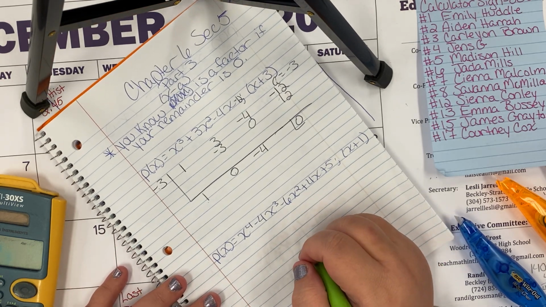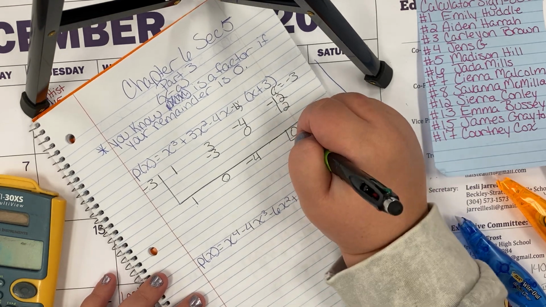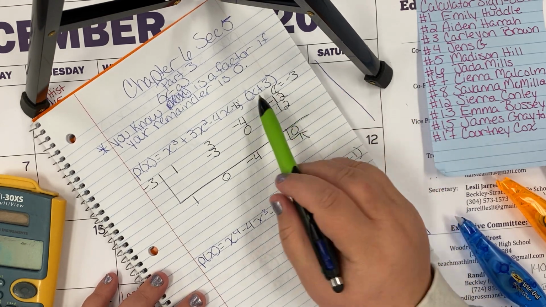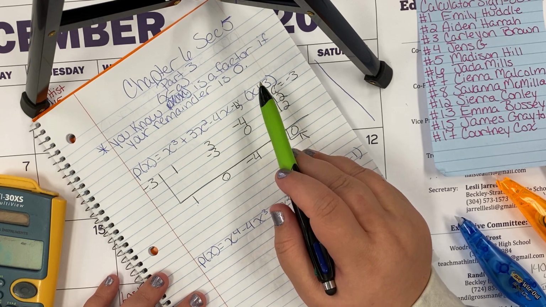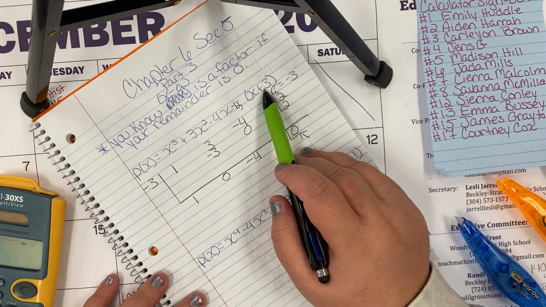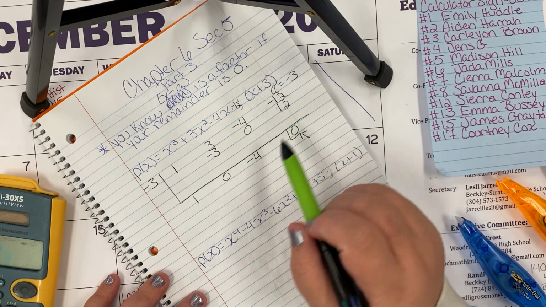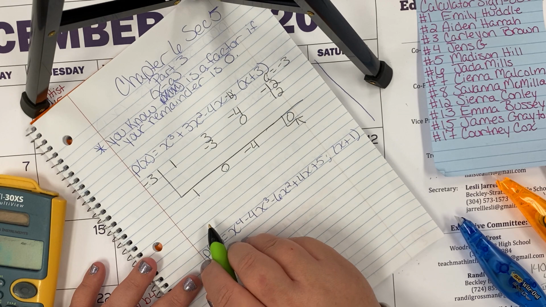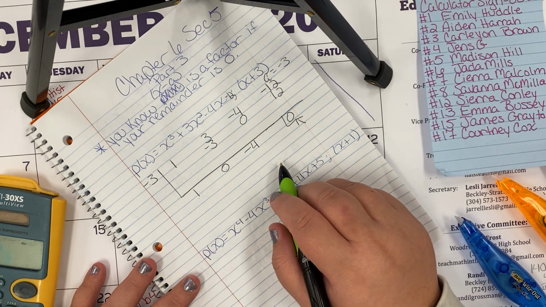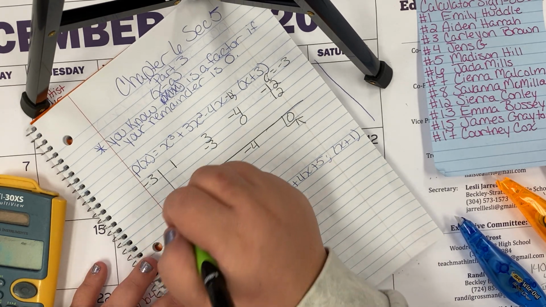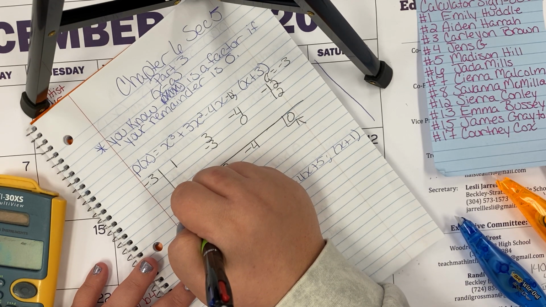So that means since we have a remainder of 0, x plus 3 is a factor. So in order to finish this, we are going to write as follows.